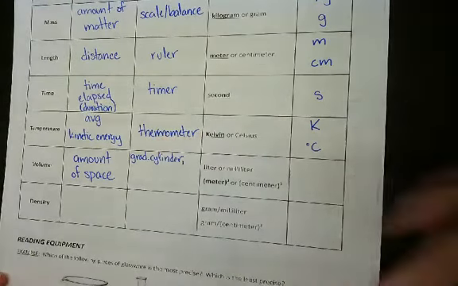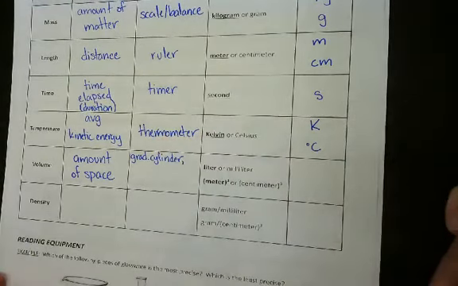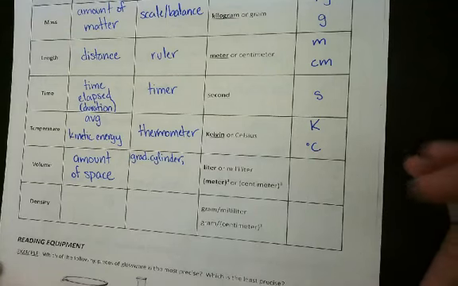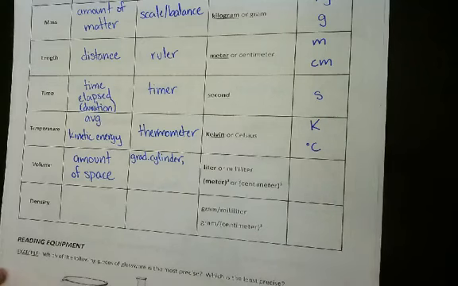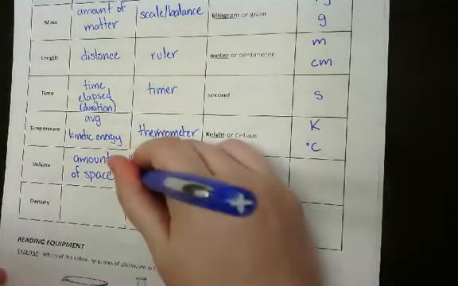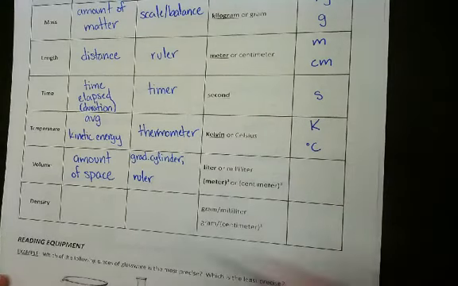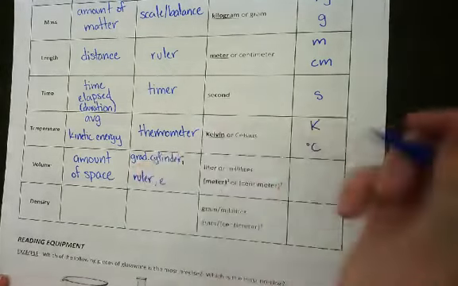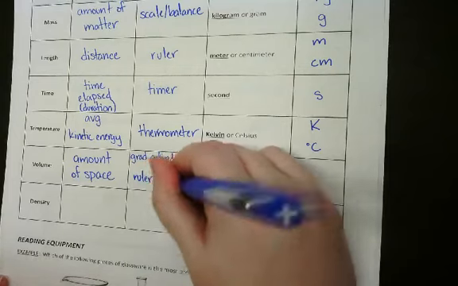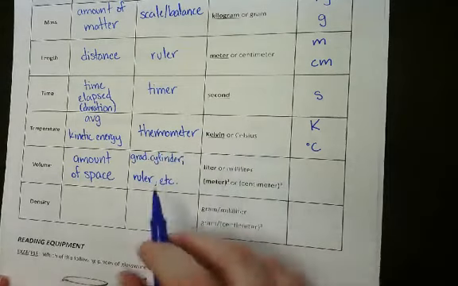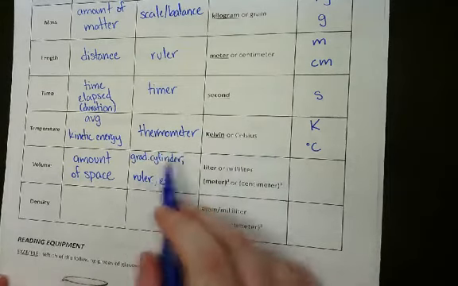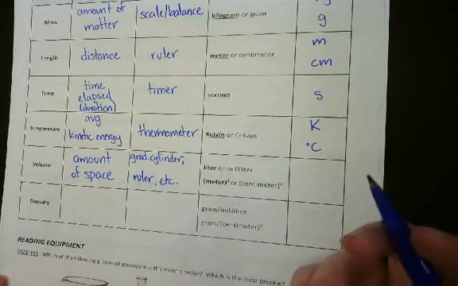But let's say we've got a cube in front of us, and we don't have to get out a graduated cylinder and use water to measure that. You can, but an easier thing might be to use a ruler and just measure the 3 sides and multiply them. So you could use a graduated cylinder, a ruler, etc. You could use a beaker or a flask or something like that as well, even a meter stick.